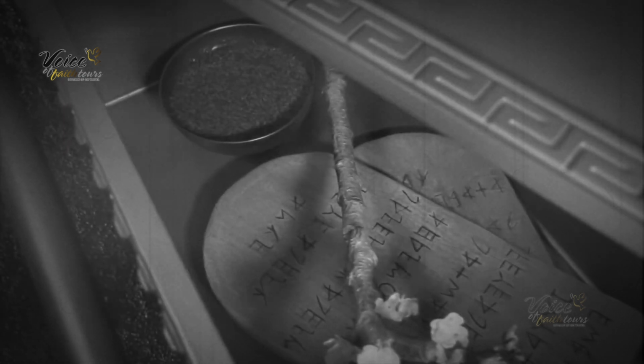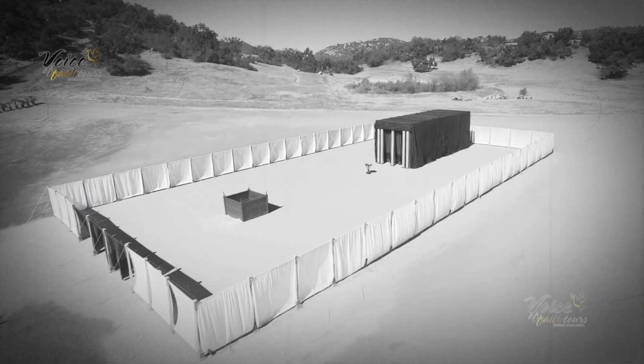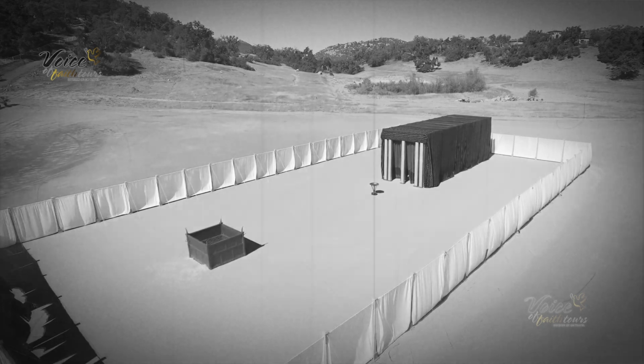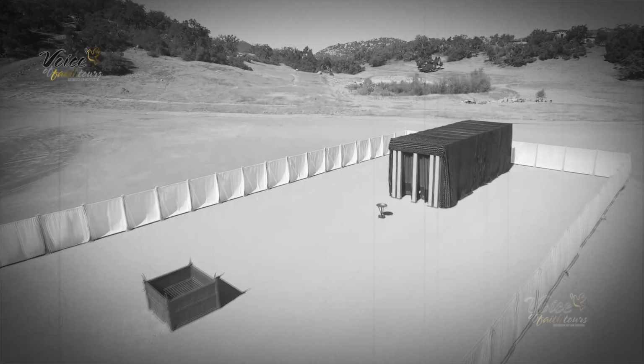On its eastern side was the second chamber of the Mishkan, the holy place, which is Kodesh in Hebrew, a rectangle 20 cubits long and 10 cubits wide. The Ark of the Covenant, containing the 2 stone tablets of the law given to Moses on Mount Sinai, was placed in the Holy of Holies.